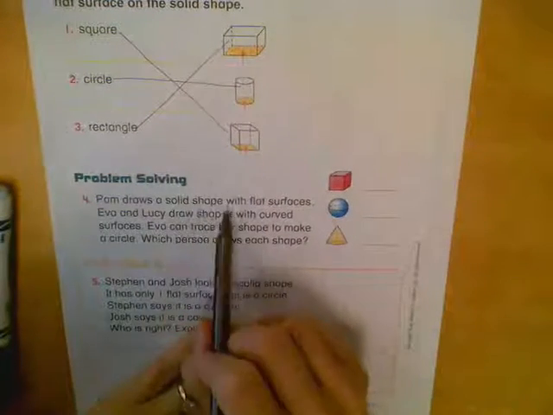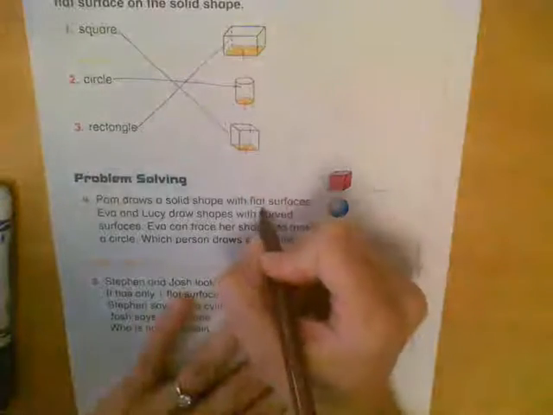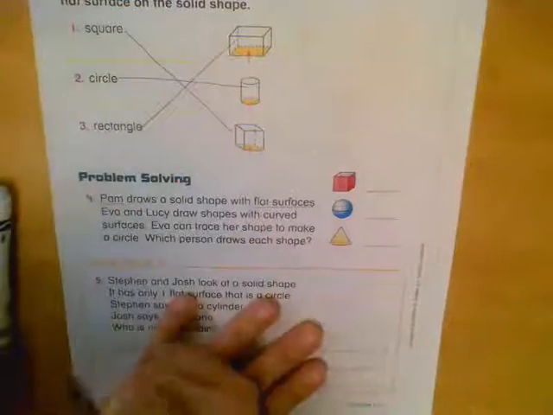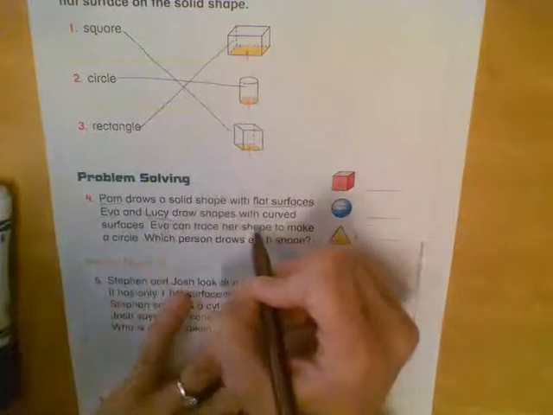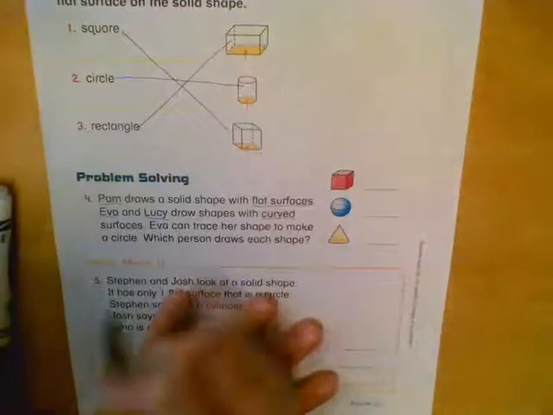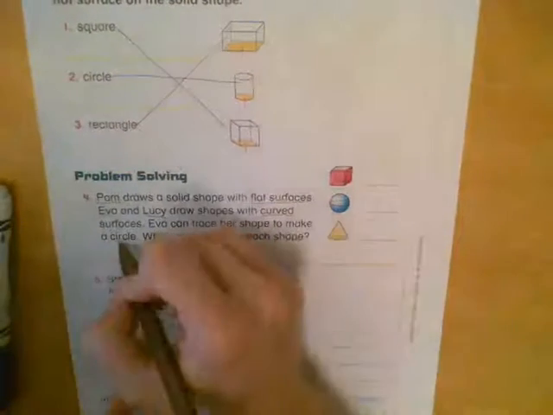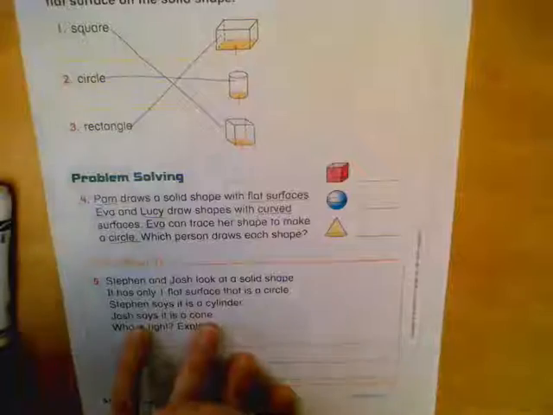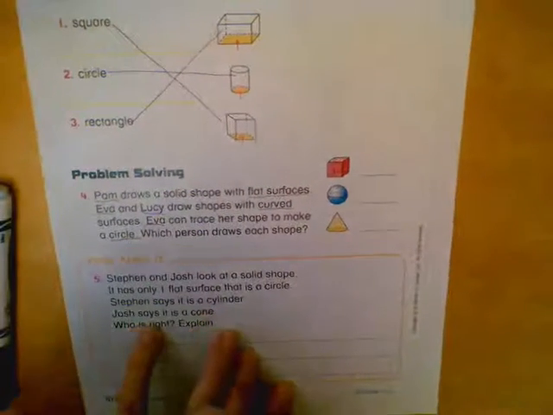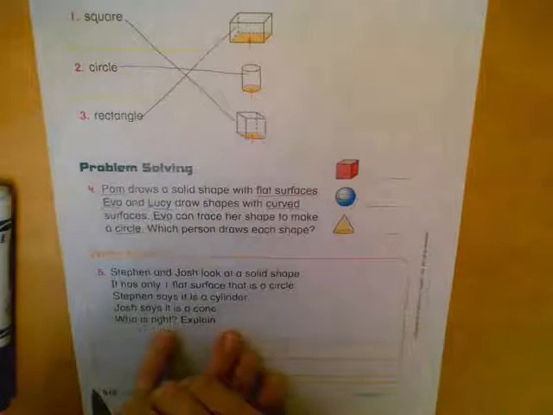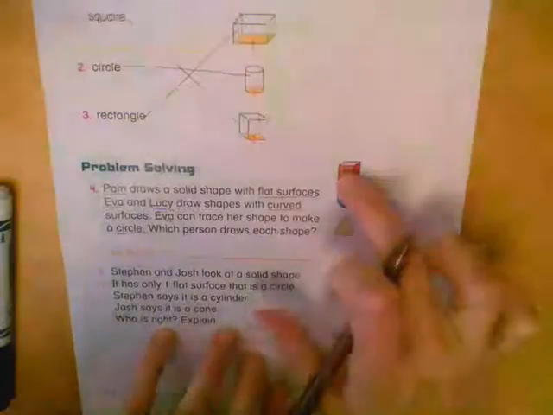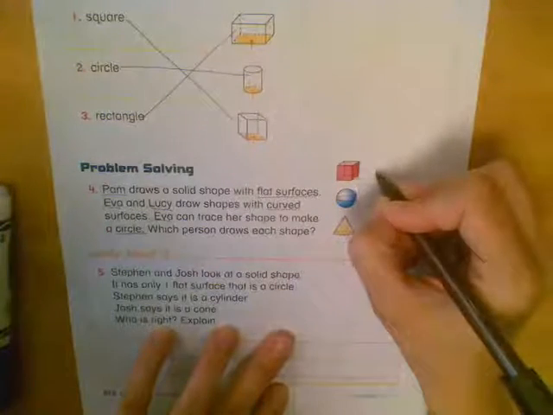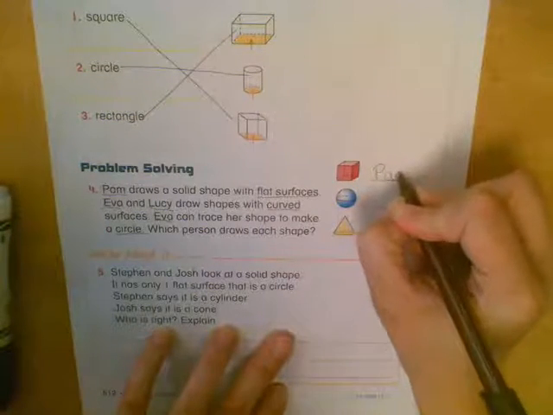So Pam draws a solid shape with flat surfaces. Eva and Lucy draw shapes with curved surfaces. Eva can trace her shape to make a circle. Which person draws each shape? Okay, so Pam's has only flat. So this must be Pam because it has only flat. So we'll put Pam for number 1.